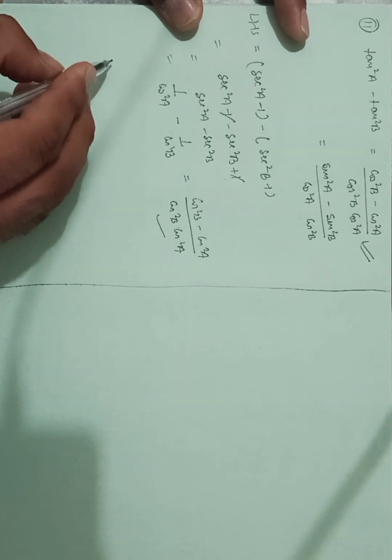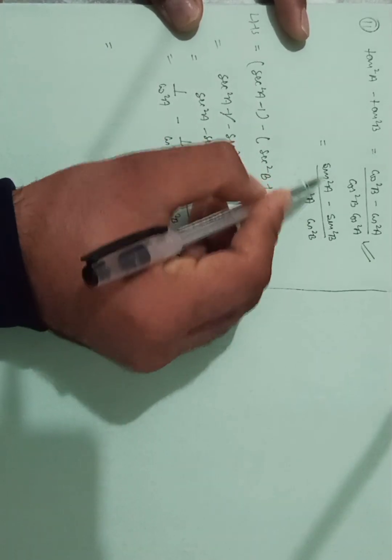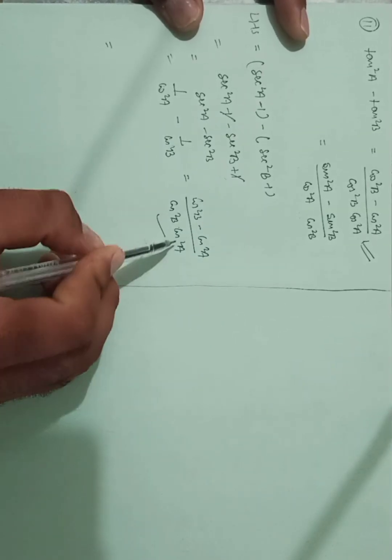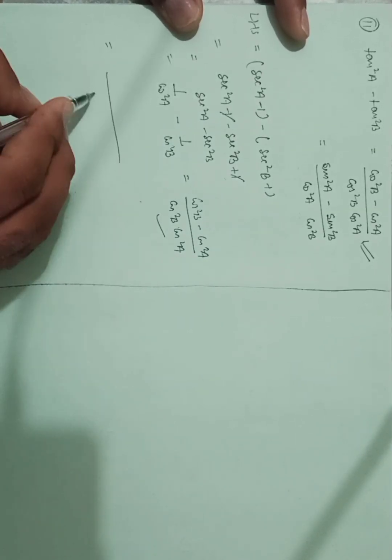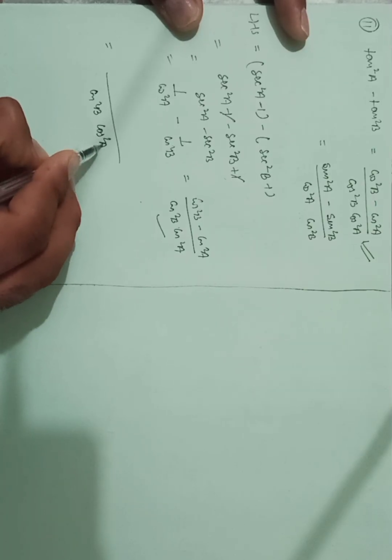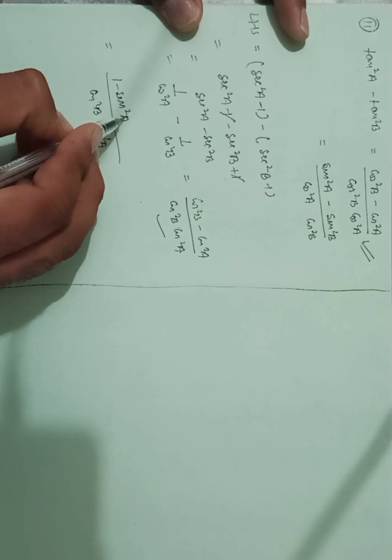This is the very first result, and for the second result I don't need any cos here. I need sine. As a denominator we have the same quantity, so we don't have to change the denominator. Let it be the same as we have. This is cos square b and cos square a. Instead of this cos square a, I can use 1 minus sine square a, and sine square b.